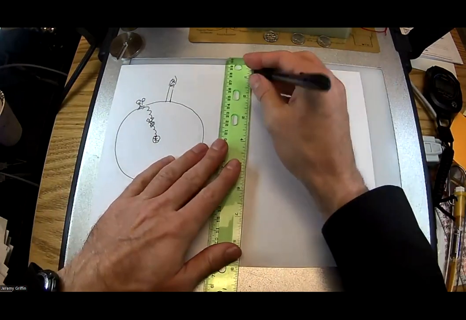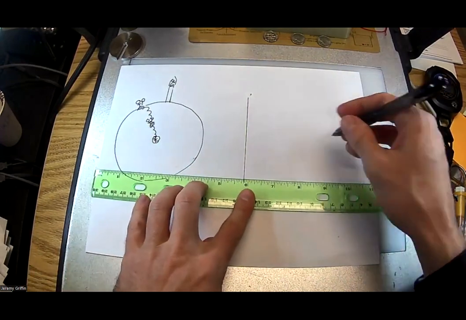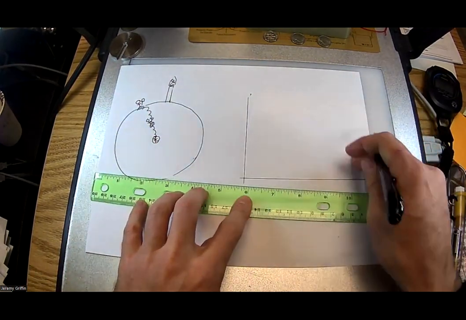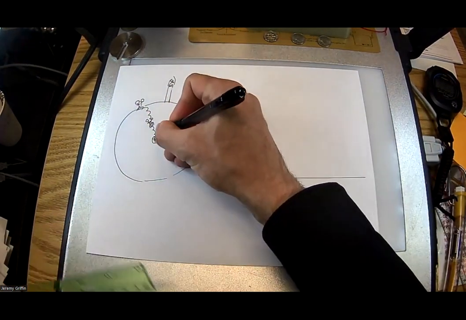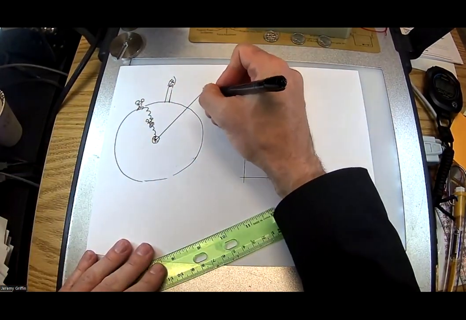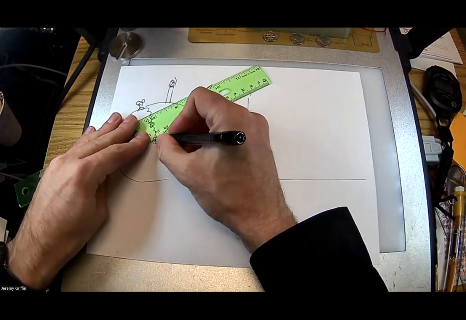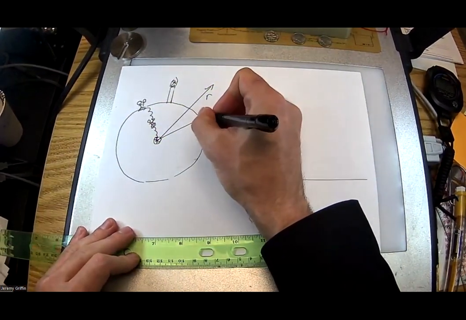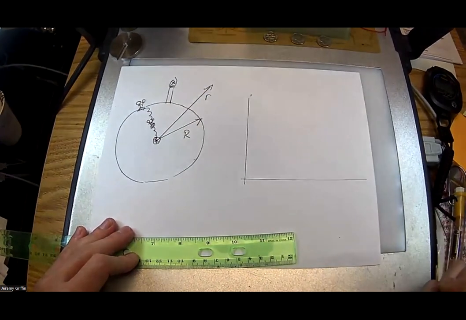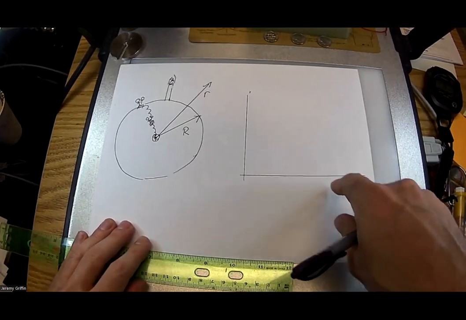Okay? And I want to know what his weight is as a function of his radial distance from the center. So if this is the center right here, maybe I could have some generic radius r going out. And there's a special radial distance, which is the radius of the planet itself. I'll call that capital R. Something like that. So let's do this graph.